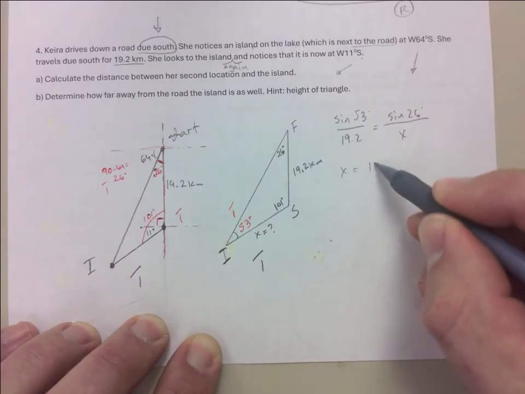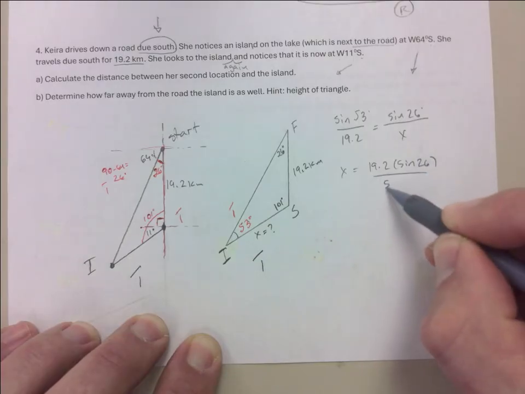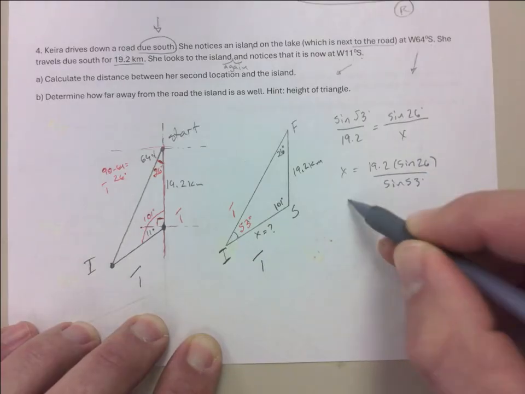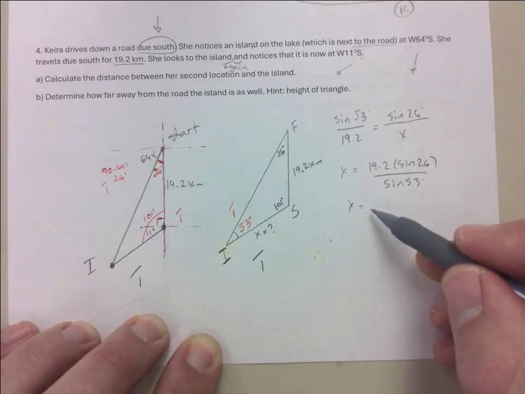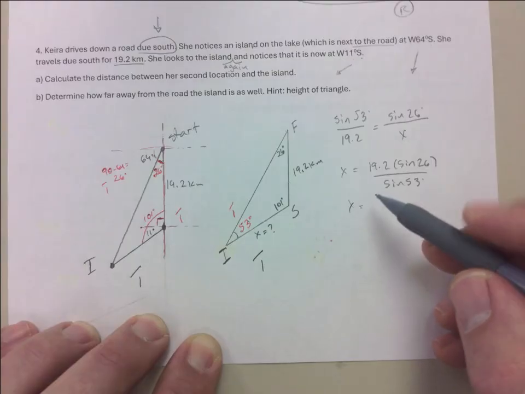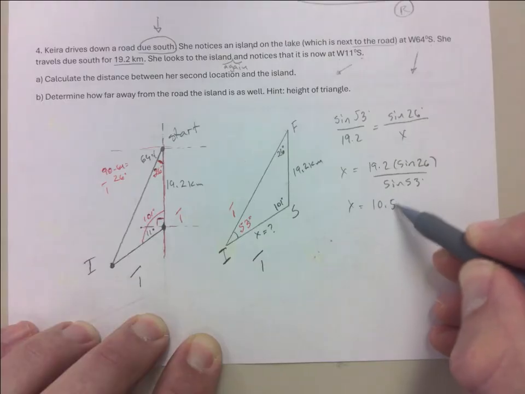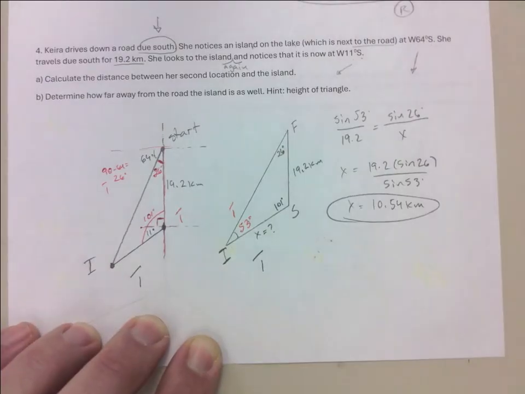X is equal to 19.2 times sine of 26 divided by sine of 53. And that is, you get 10.54. So 1 mark for setup, 1 mark for correct final answer.